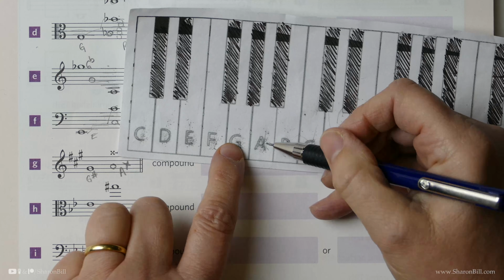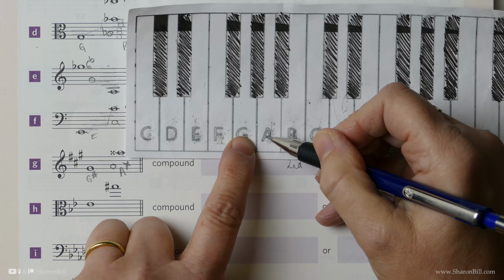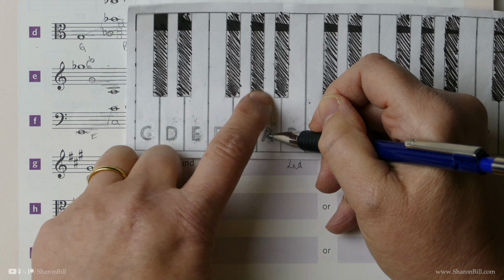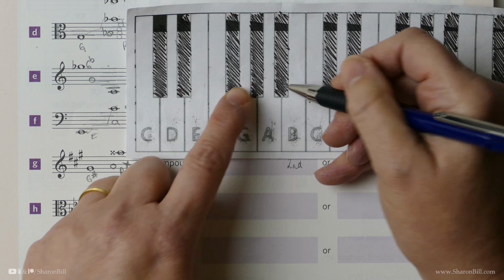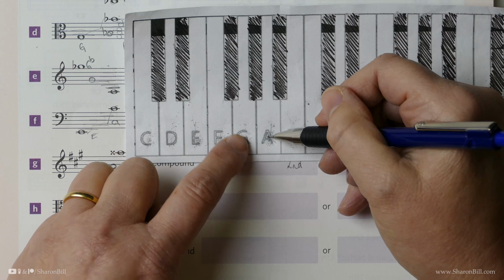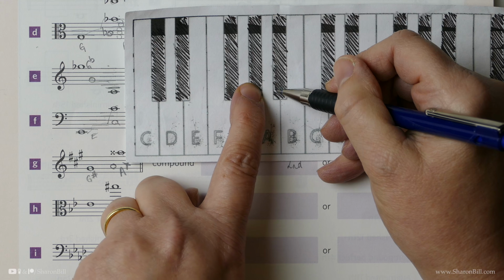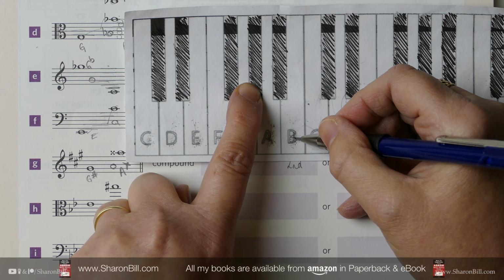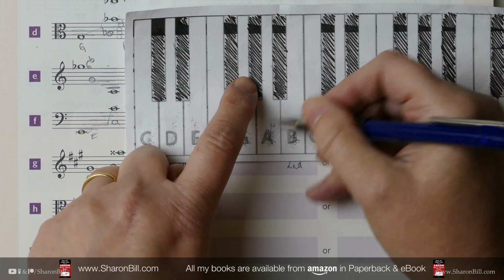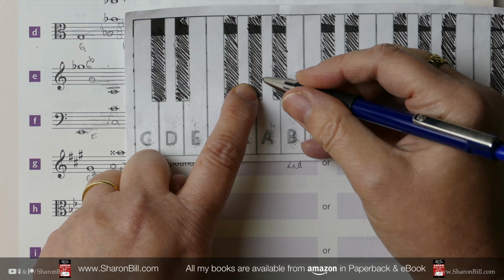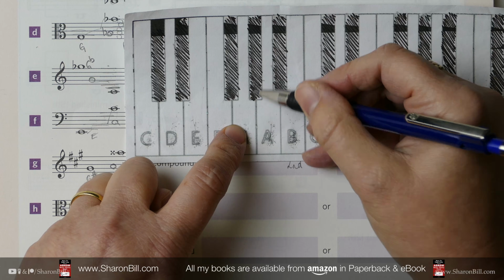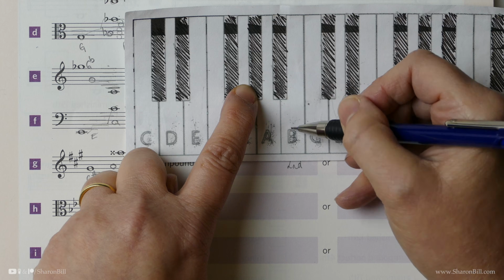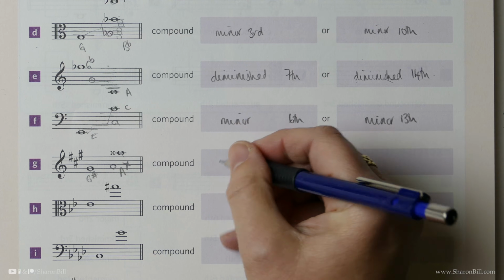Now, G to A is major. So G sharp to A sharp is also major, just parallel movement. We can see full tone, G sharp to A sharp, full tone. However, it's A double sharp, so we've gone from major to augmented. I just find it easier starting from G because G sharp to A sharp is perhaps a tricky key to start with. However, we can see it's a full step, it's a full tone, which is a major second, and then we've augmented it, so it's an augmented second.